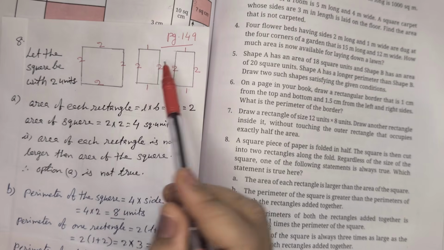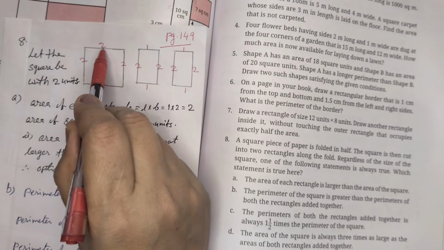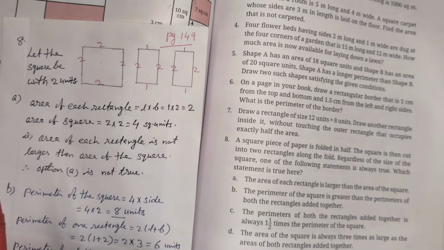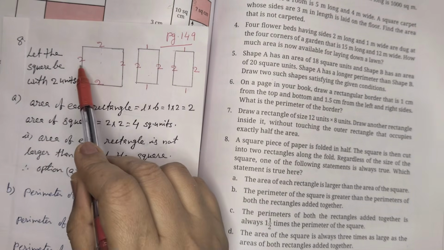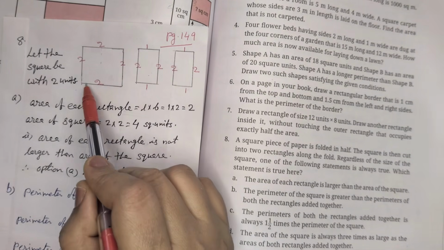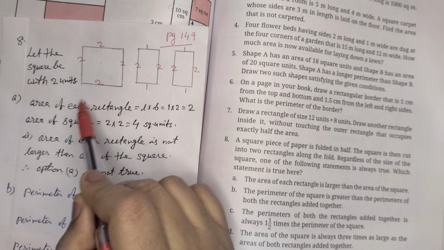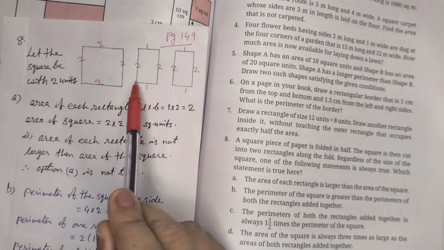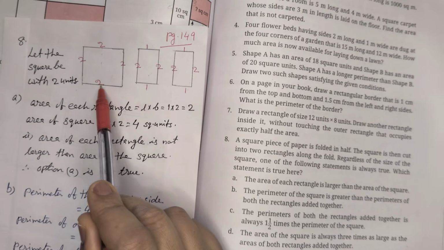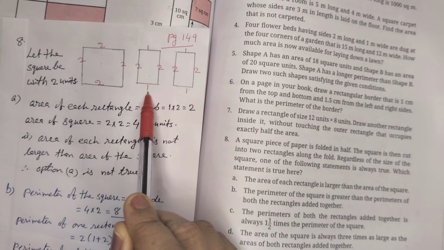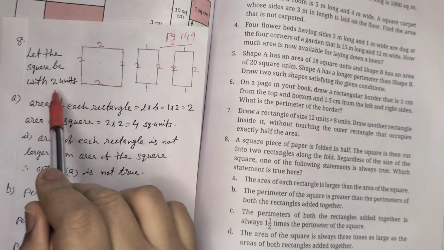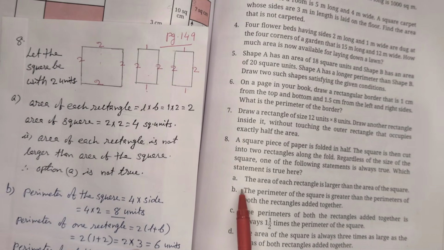So when we are folding this square through the midpoint, we will get 2 such pieces. To avoid fractions, take the square of 2 units, and half of that side will come as 1 unit. Now, let the square be with the 2 units, and look at the first option.